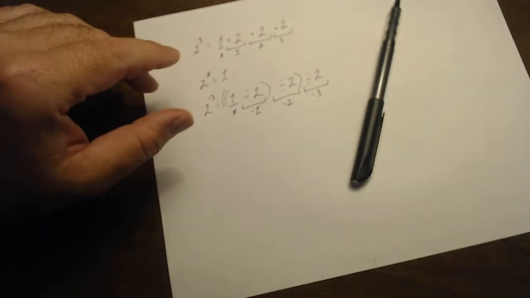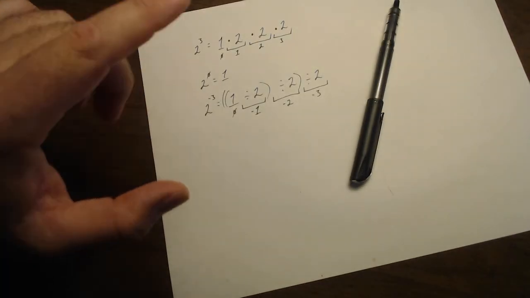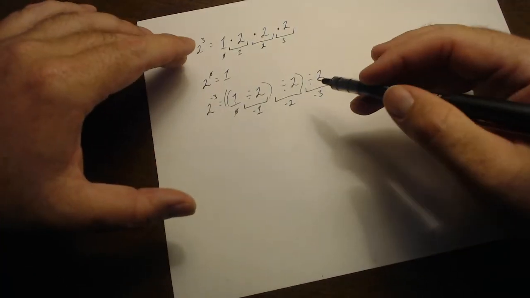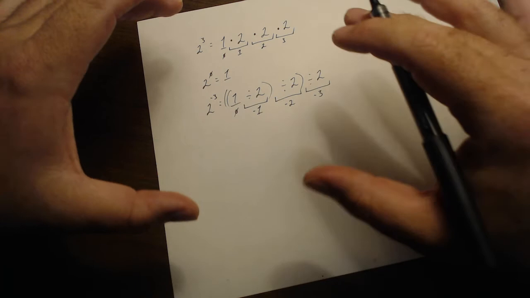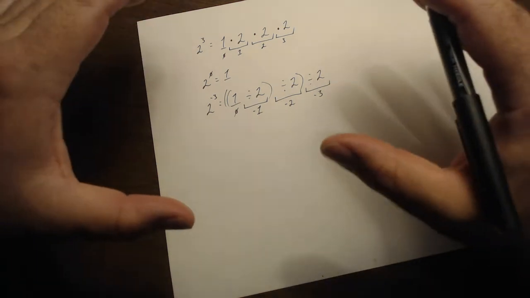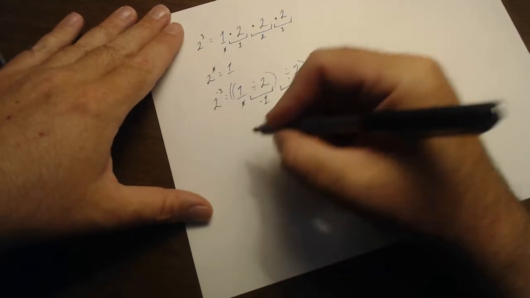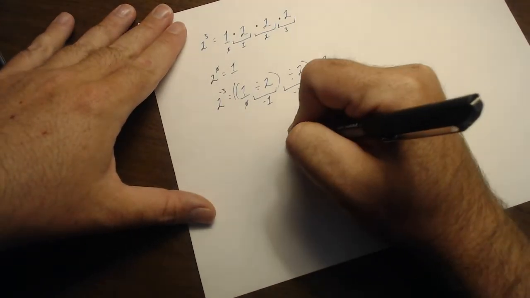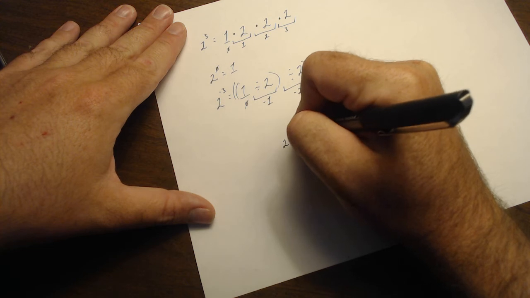Okay. Up to this point, I know I've shown this before. I kind of wanted to touch on fractional exponents. So, what does it mean to have something like 2 to the 1/2?